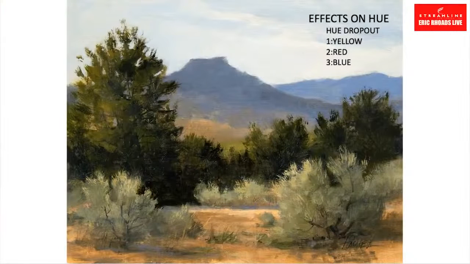When you're painting a landscape, the thing to always remember is there is a thing that I call hue dropout. The closest things to you have yellow in them. As the distance increases, the wavelengths of the yellow drop out, and you're left with only red and blue. If I could just interrupt for a second, I think this will help some clarity for people who might not understand this concept.